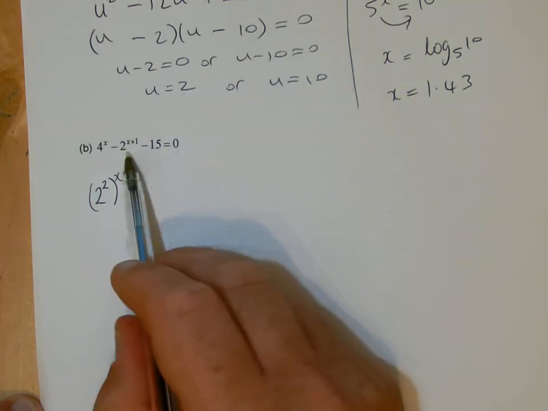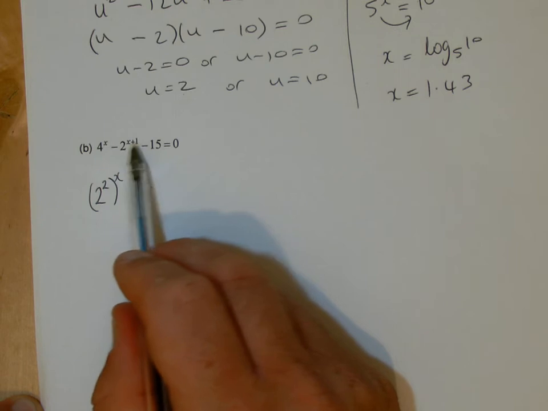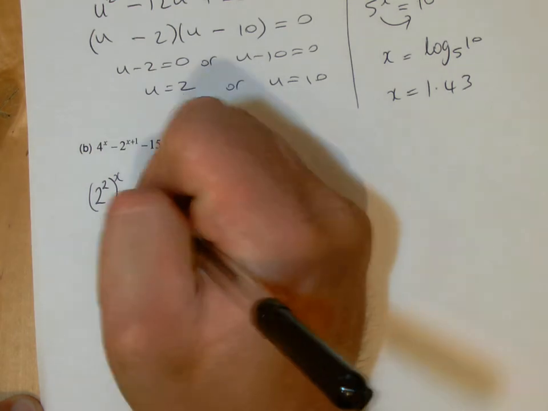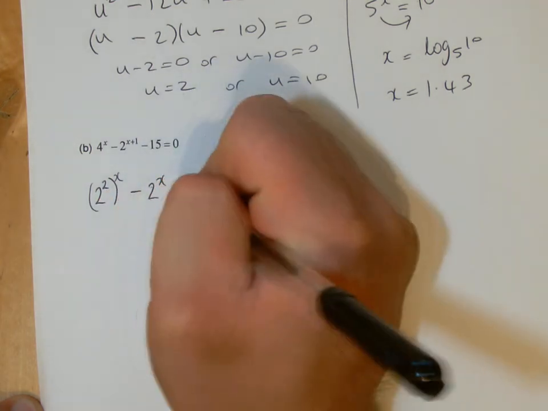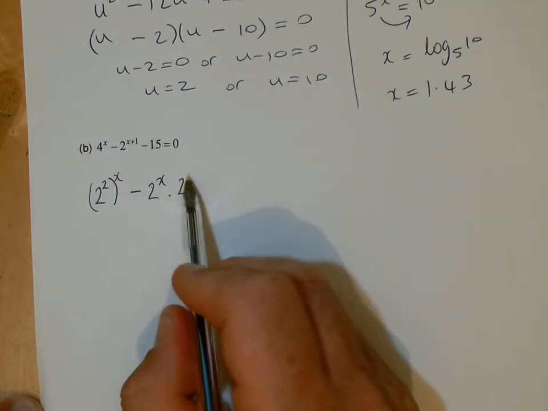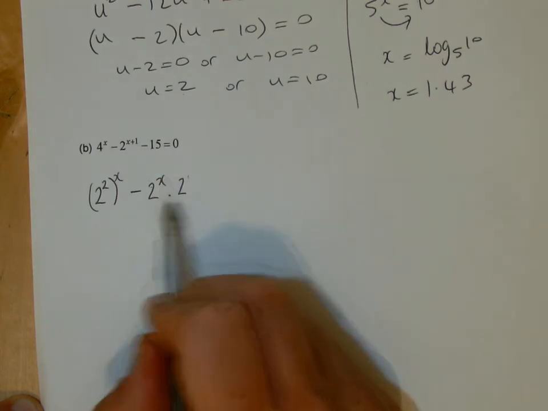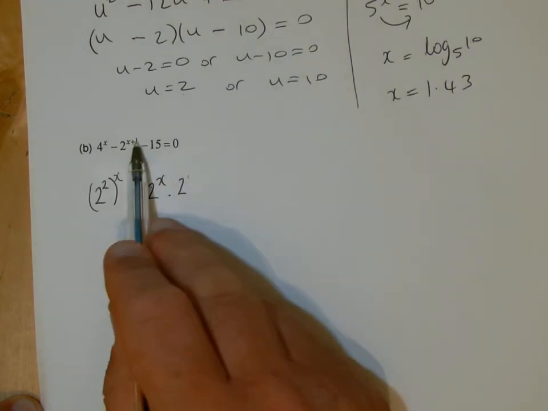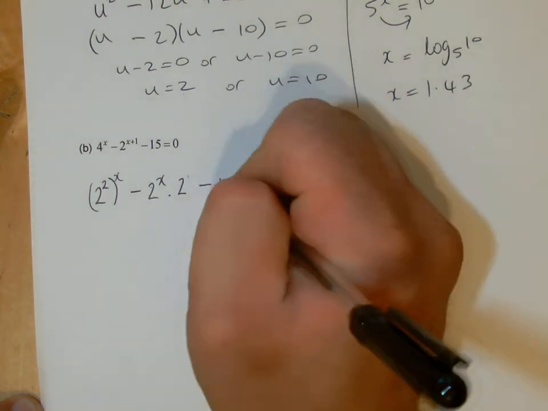Now, we can also be quite clever here as well because we don't have to leave that as to the power x plus 1. Remember, when you're adding powers, rules of indices, that means you were timesing the term. So this is the same as, if you think about it, 2 to the power of x times 2. Like 2 to the power of 1, isn't it? I'm not going to write 1 there, but when you're timesing terms, you'd add the powers, wouldn't you? Like I've got here. So I can rewrite that as this. Take away 15 equals 0.